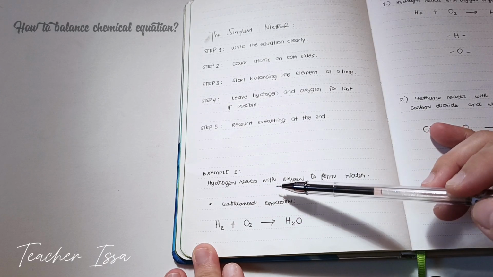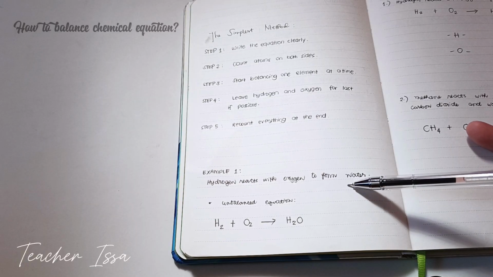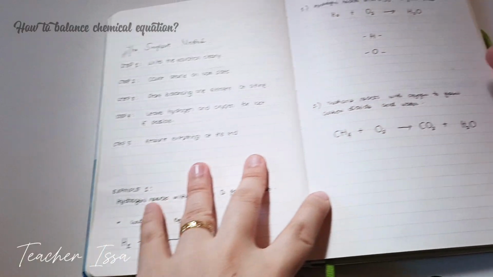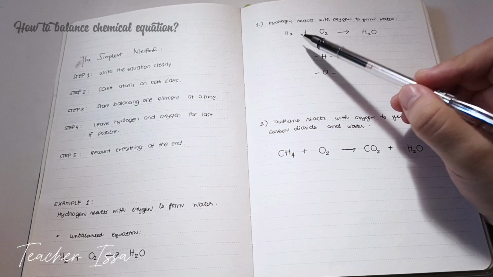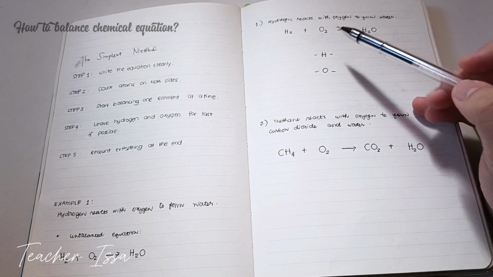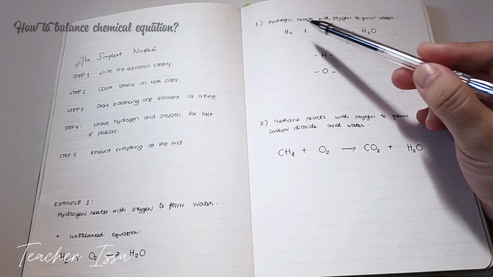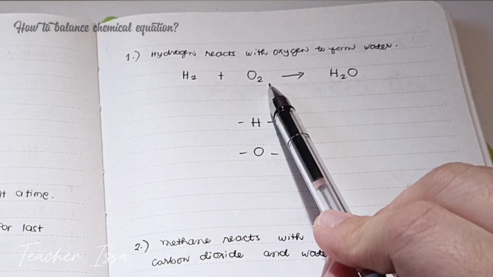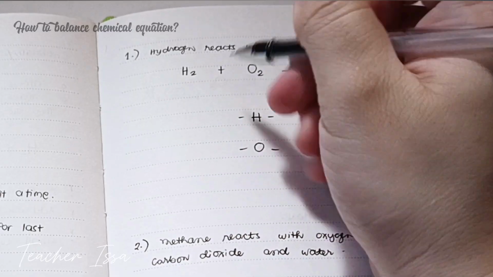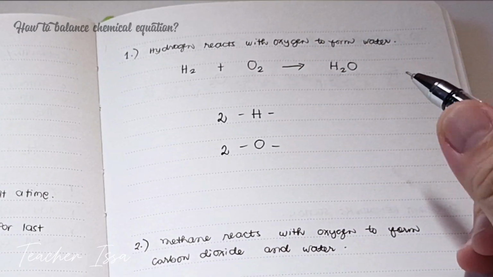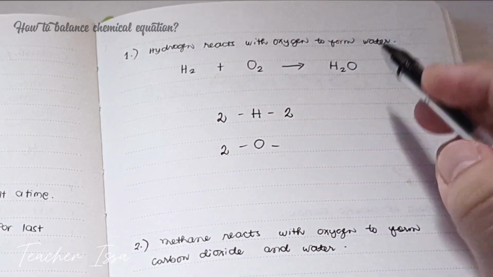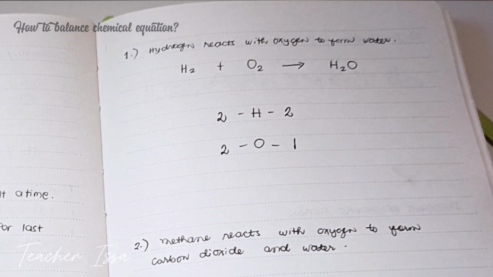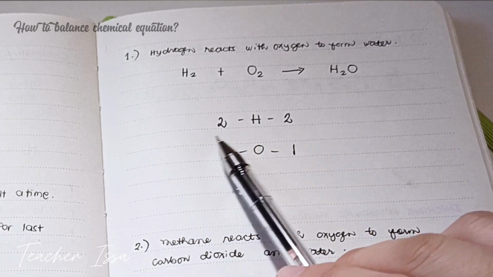Example number 1. Hydrogen reacts with oxygen to form water. Here is the unbalanced equation. Now let us count the atoms. We will start from the left side. On the left side, hydrogen is 2 and oxygen is 2. On the right side, hydrogen is 2, oxygen is 1. As you can see, oxygen is not balanced.